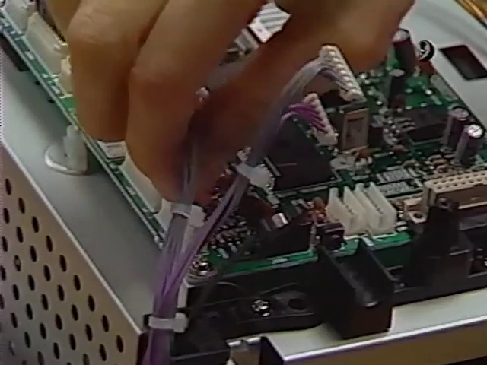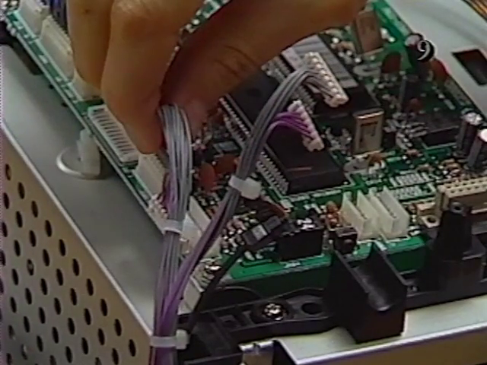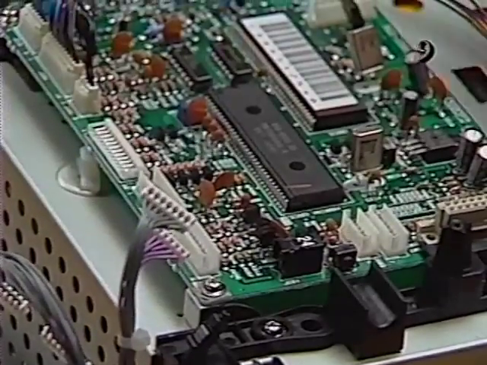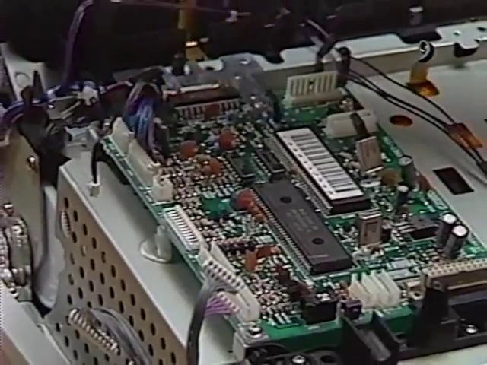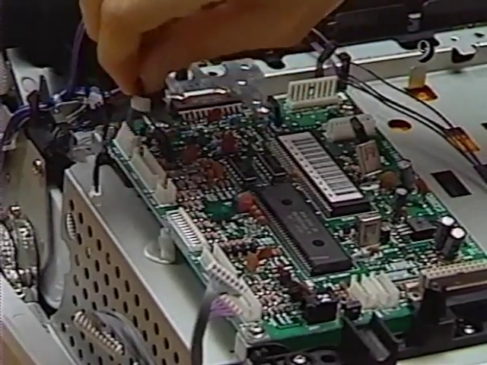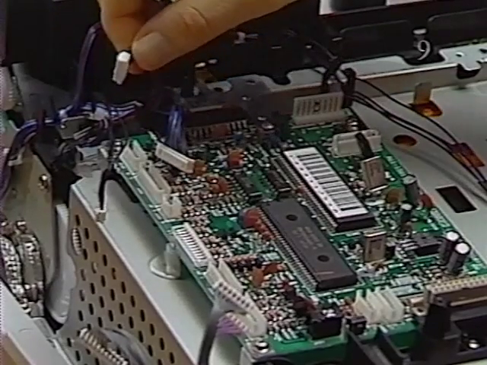J205, cassette feeder PCB cable. J206, high voltage power supply cable. J208, paper pickup sensor cable. J209, fuser assembly cable. J210, main motor cable.